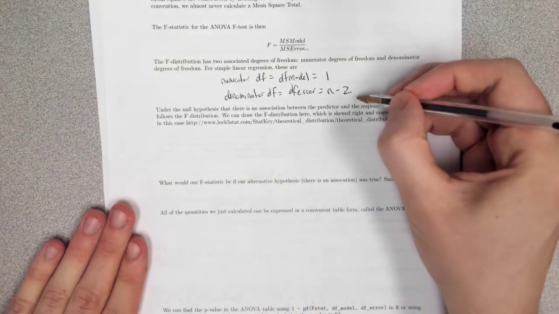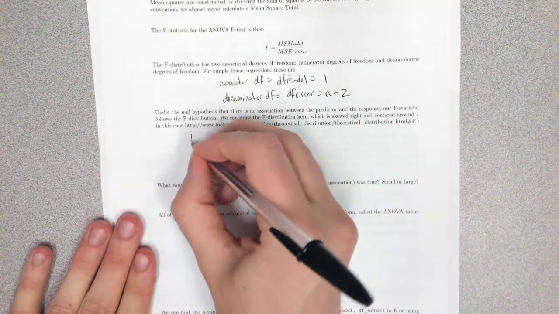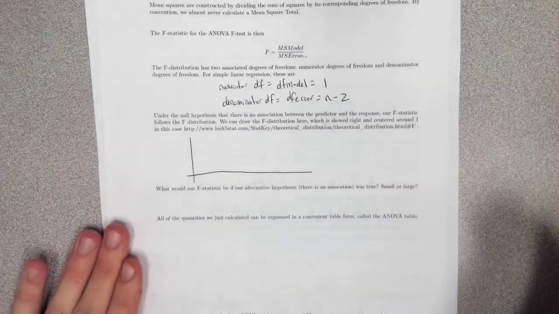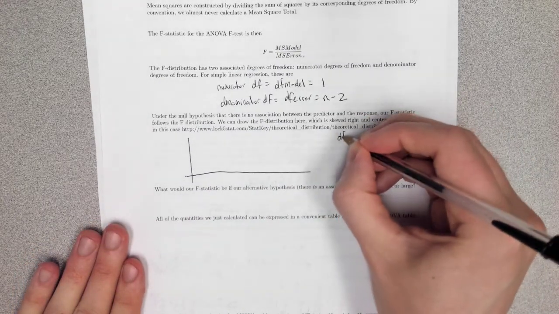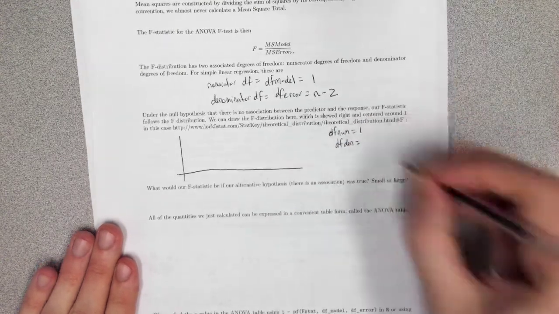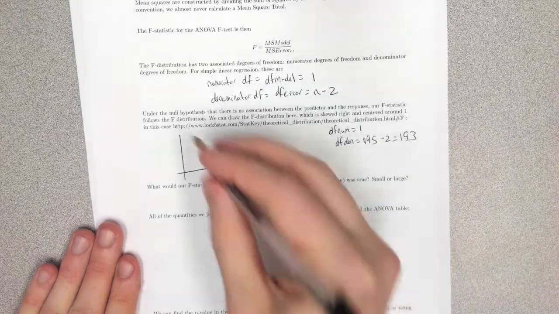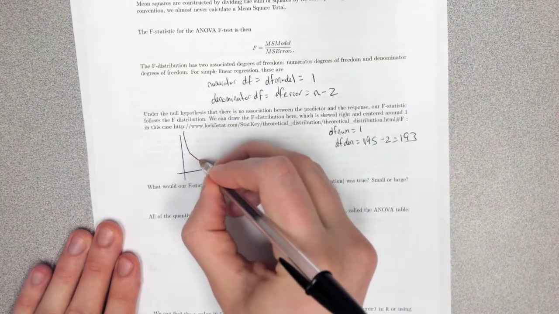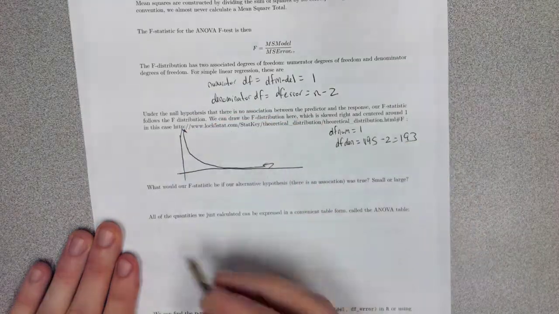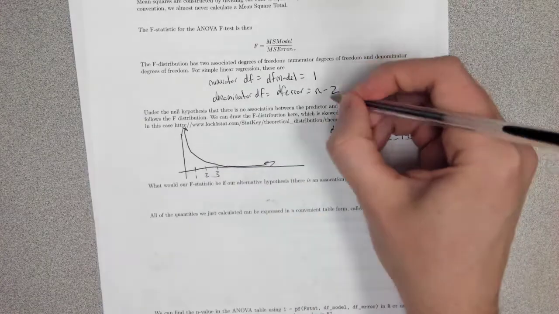And so these are going to control the shape of this F distribution. And so if you go to StatKey, so you don't really have to do this necessarily, but if you went to StatKey and looked at that F distribution and plugged in 1 for the degrees of freedom for the numerator, and we'll use our golf example, so the denominator degrees of freedom would be 193. You'll see that the shape of the F distribution is very right skewed. And so it's always going to be right skewed to a certain degree. And how right skewed it's going to be, as well as where its center is at, is going to be determined by these degrees of freedom.